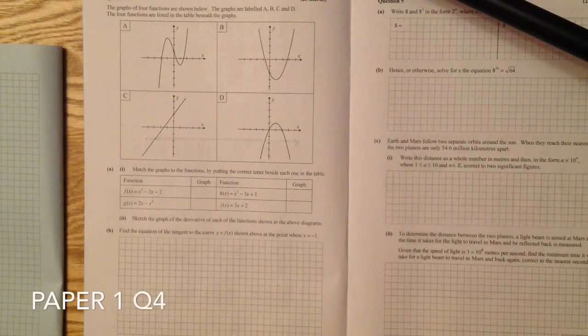Okay, this is question 4, paper 1. This is a functions question, and it says that the graphs of 4 functions are shown below. The graphs are labelled A, B, C, and D. The 4 functions are listed in the table beneath the graphs. So part 1 asks to match the graphs to the functions by putting the correct letter beside each one in the table.